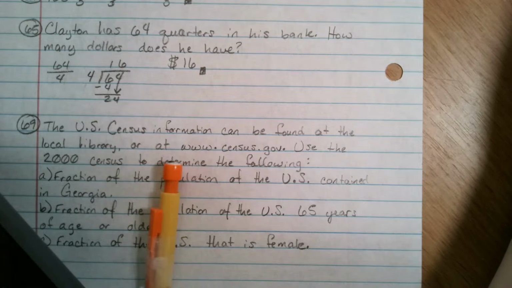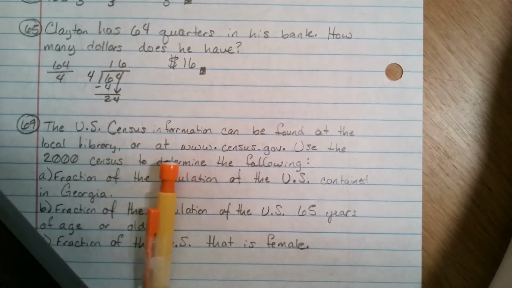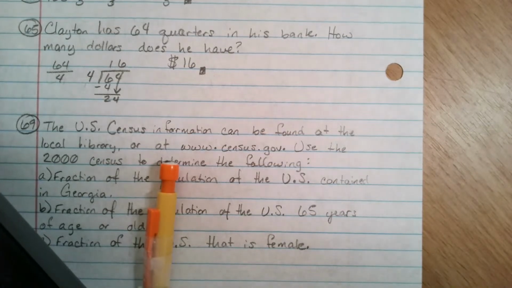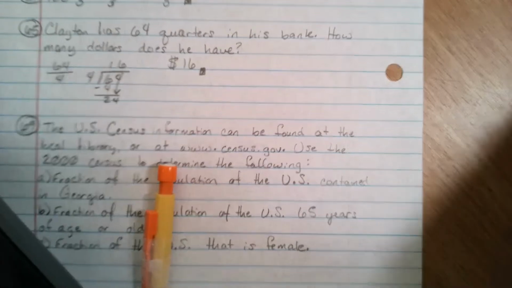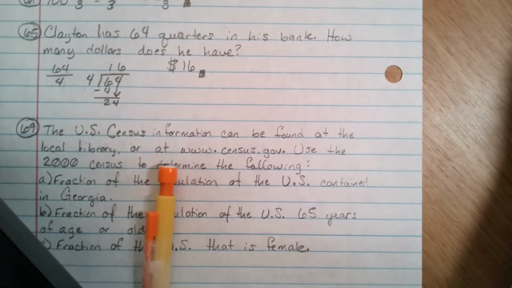Data and Maps, Census Academy. Bear with me. So we are looking for the 2000 census. Oh, geez. The 2000 census, yes, please.